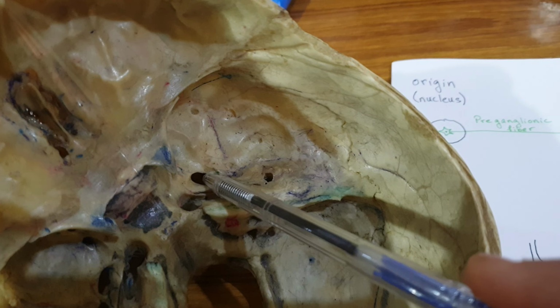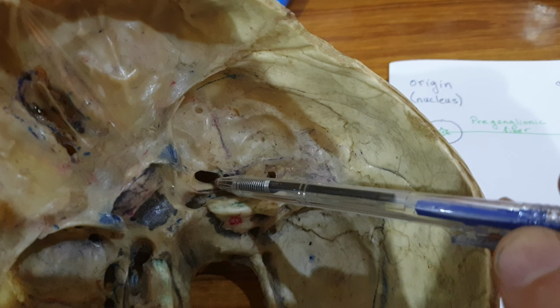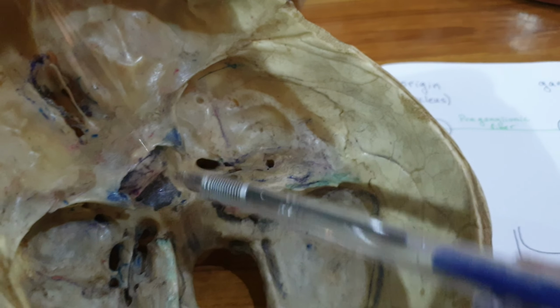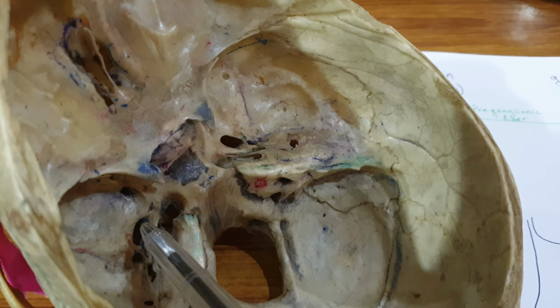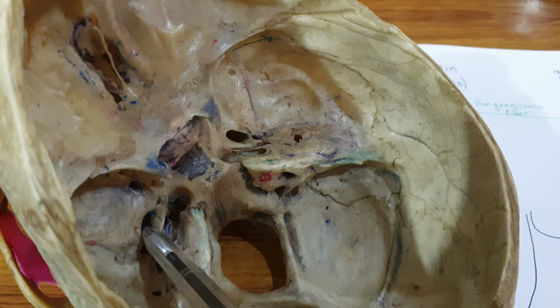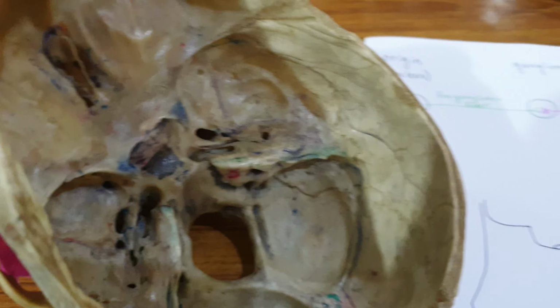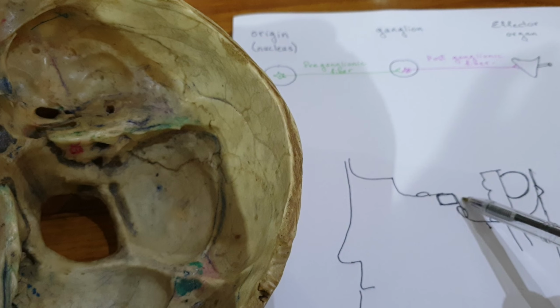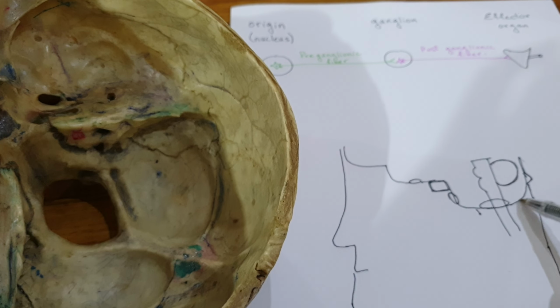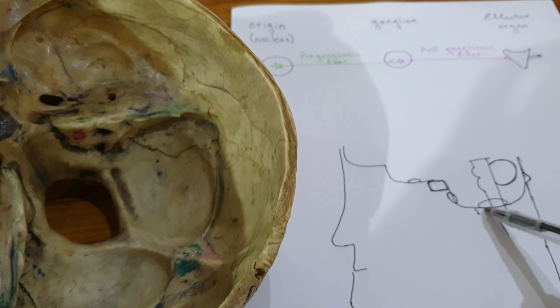And in the original skull, it is lying over here at the tip of my pen. This is the foramen ovale of the right side, and this is the foramen ovale of the left side. If we go behind the lower part, this is called the posterior cranial fossa, and this is the foramen magnum.